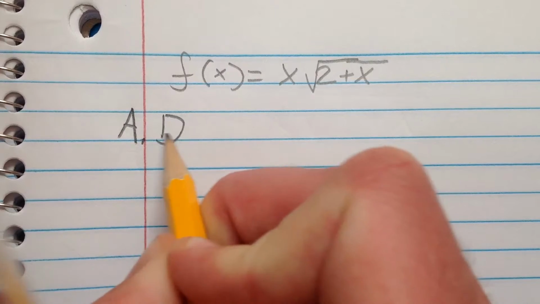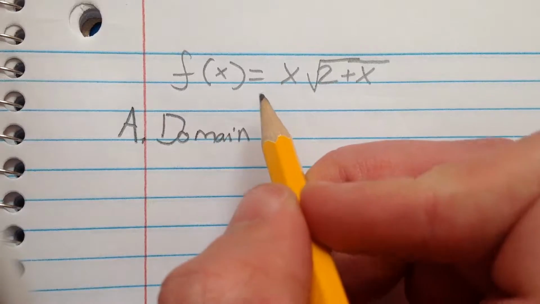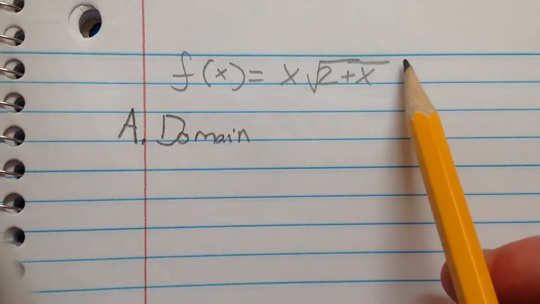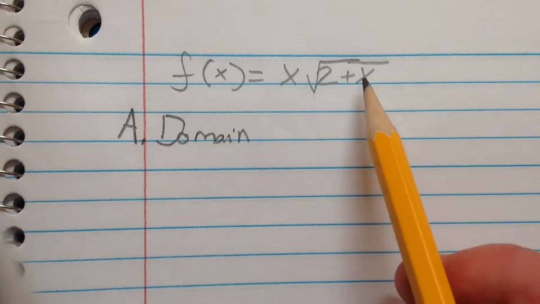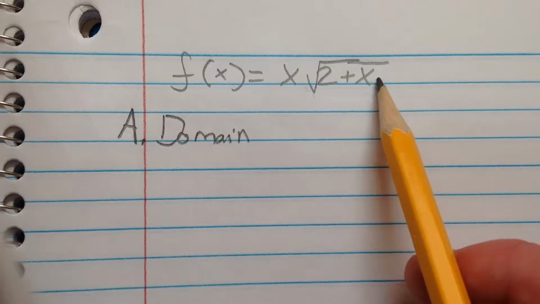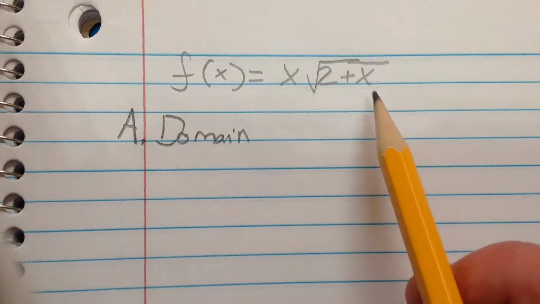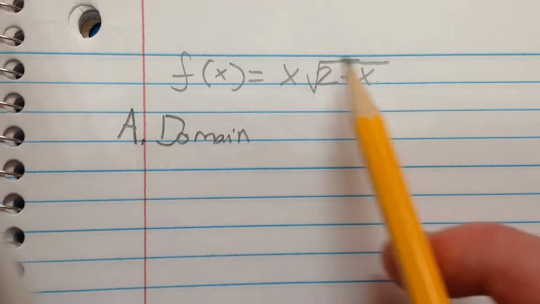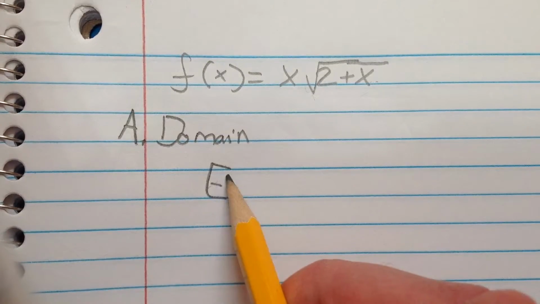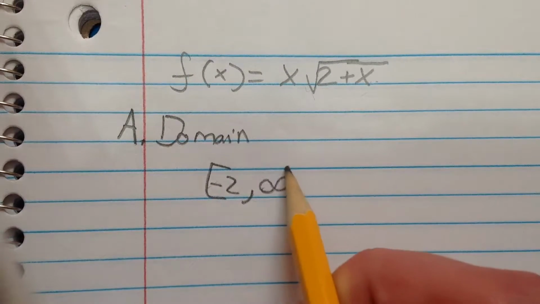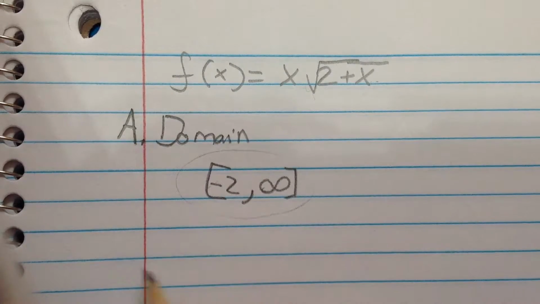So step A, we just basically need to find the domain of the equation. Since we have the square root symbol here, we know that what's inside the square root cannot be less than 0. So the lowest number that can possibly be inside the square root would be -2, because 2 minus 2 equals 0, the square root of 0 is 0, and that works. If there were anything less than -2, we would have a negative number in the square root, and it just won't work out. So the domain is between -2 and infinity, because any positive number will work in this situation. So now we already have the domain.